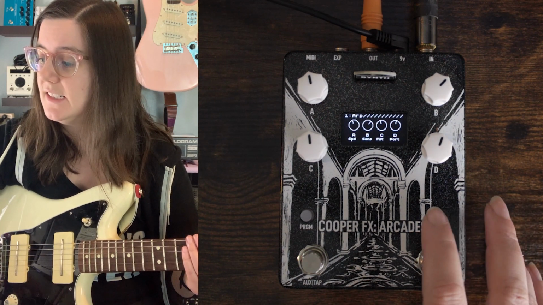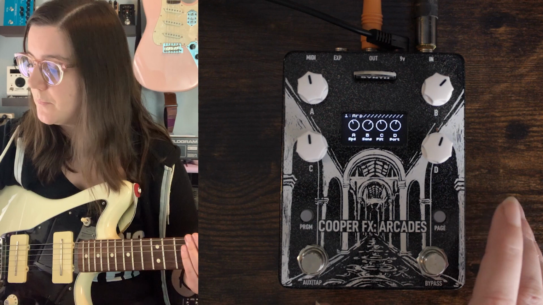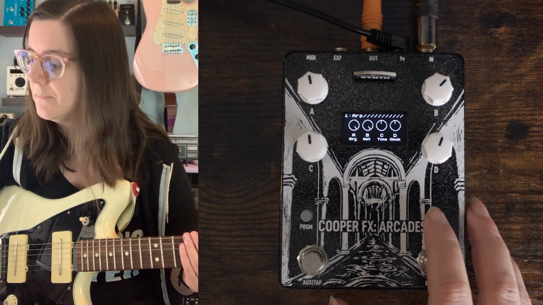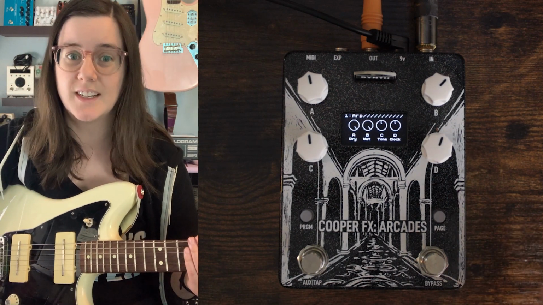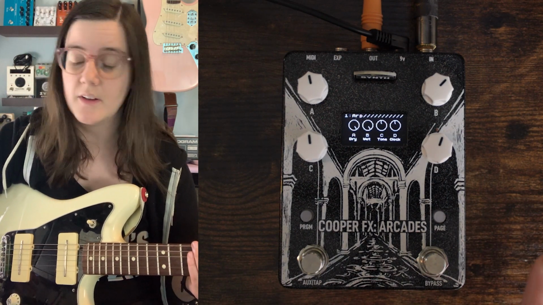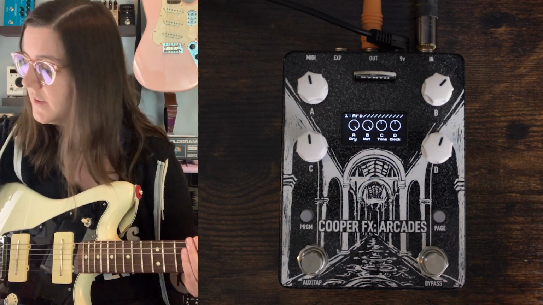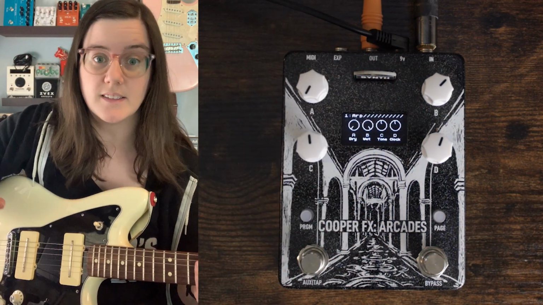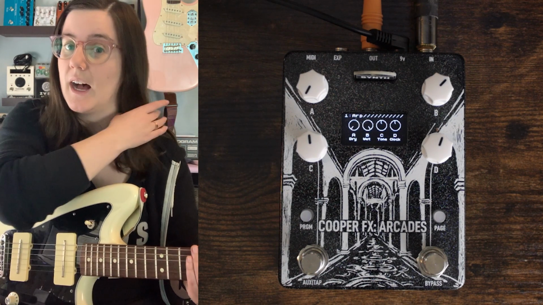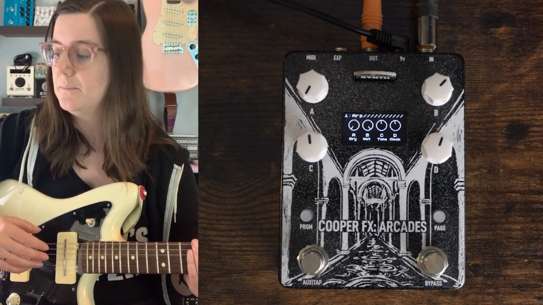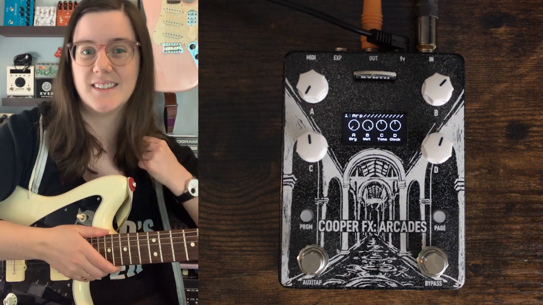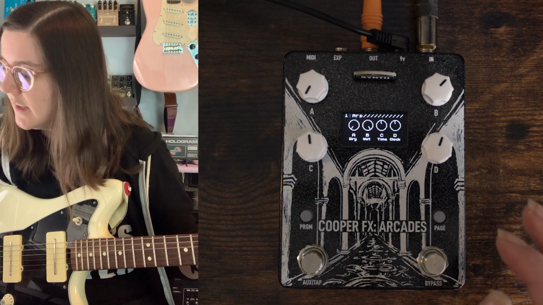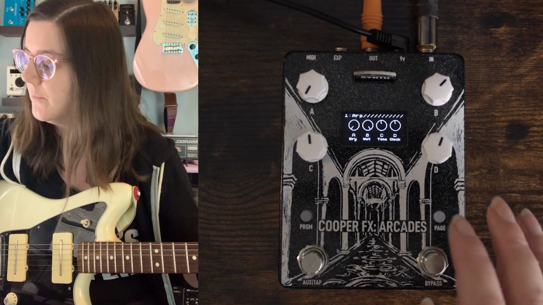You have A, B, C, D, and you click here to page, and these are your settings that are the same with every single mode. Just for the sake of this, I'm going to turn the dry down, only because it's the synth setting and I really prefer to have the synth be all wet. So I'm going to leave tone and clock at noon.